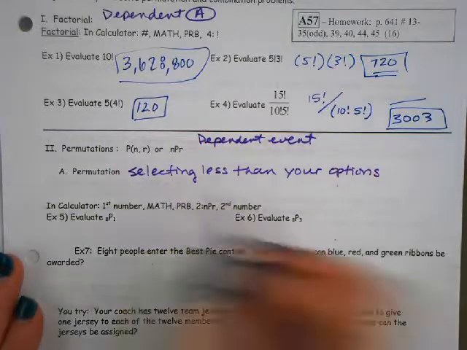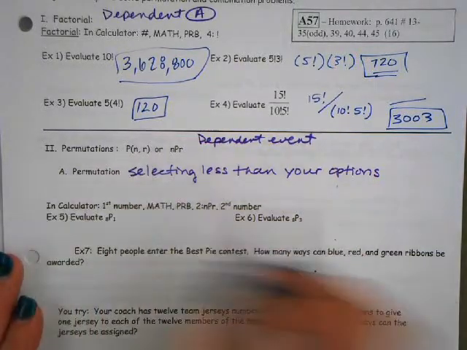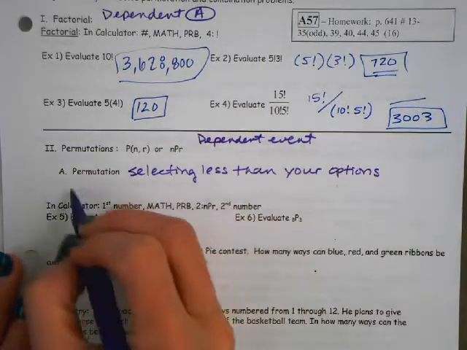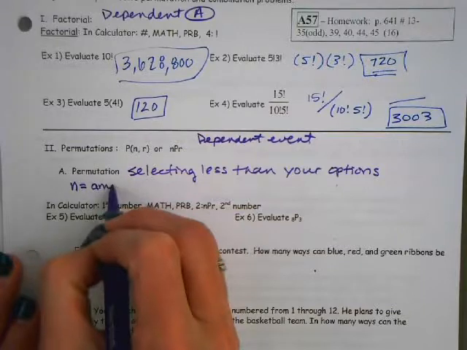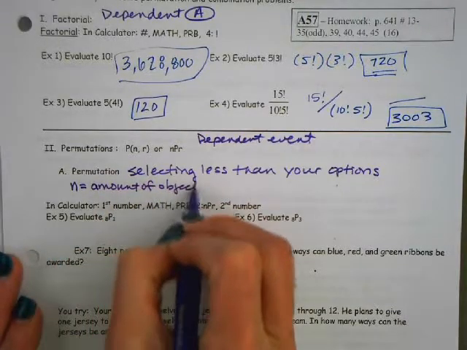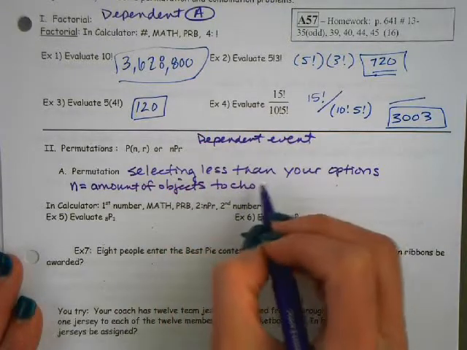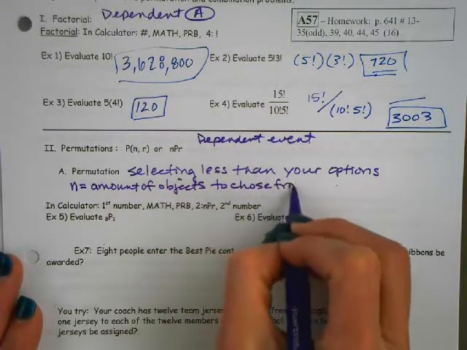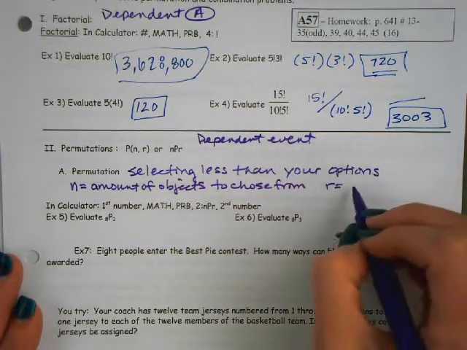And so we have 2 variables that we're going to talk about. We have this n and this r. N is going to equal the amount of objects to choose from. Okay, and then you have r, which is how many you're selecting.